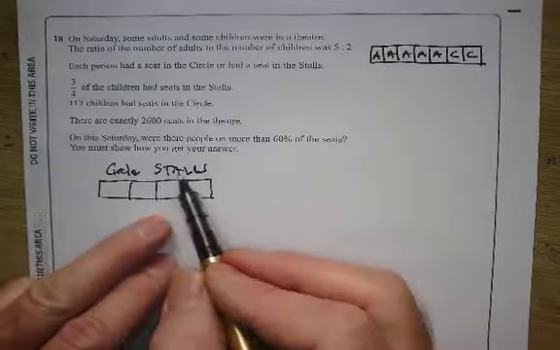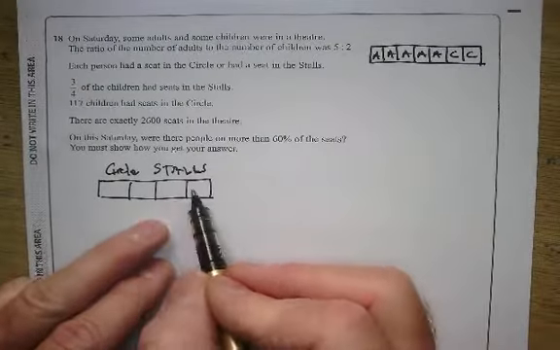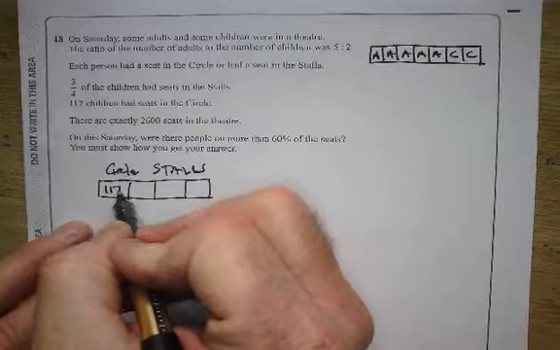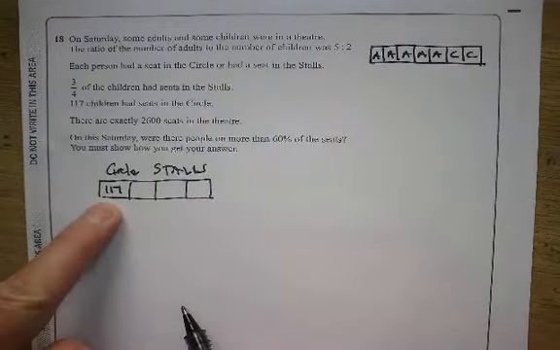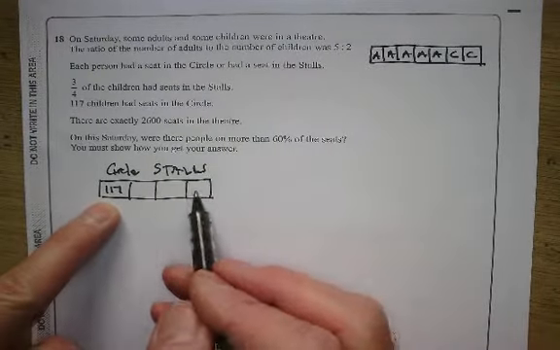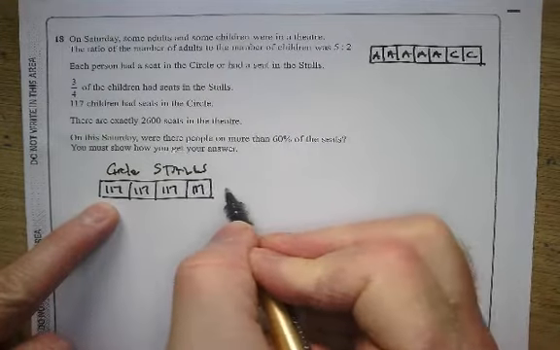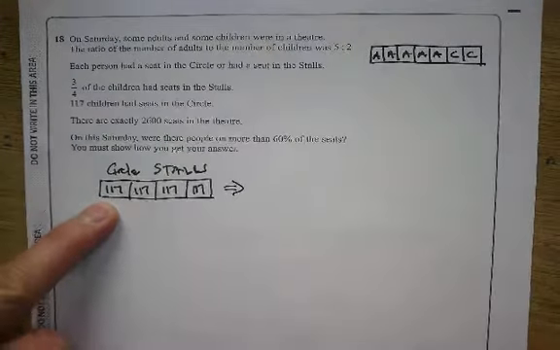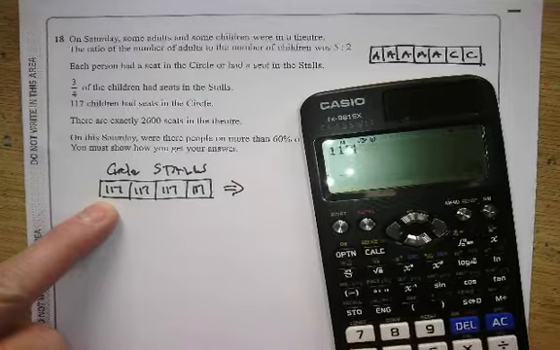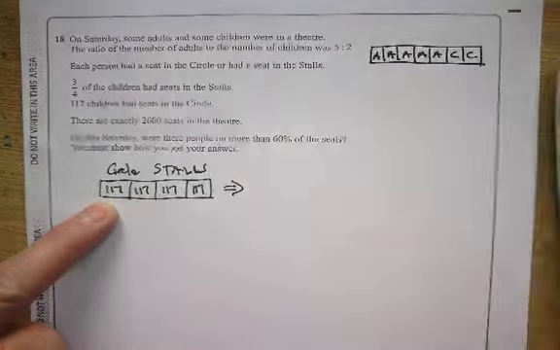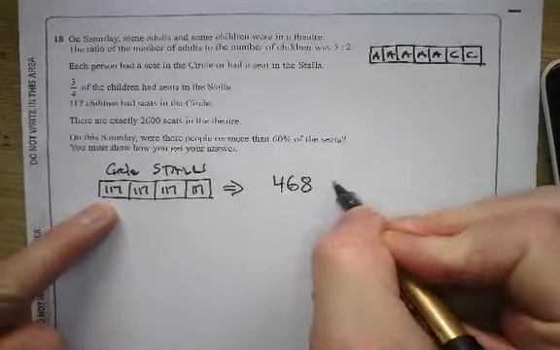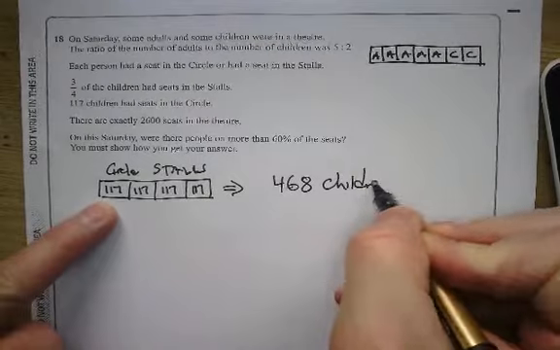My handwriting's gone to pot recently. So I know that 3/4 were in the stalls and there's 117 that were in the circle. So I can work out what each of these cells are, 117, because they're always equal. Therefore, I can say how many kids there are. I go 117 times 4, and I know that there are 468 children.